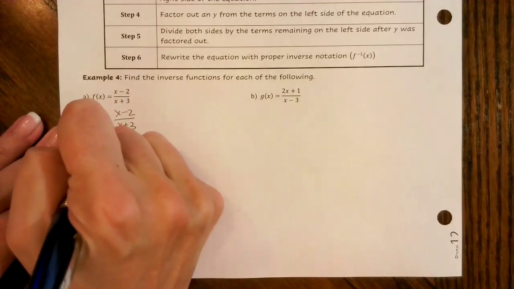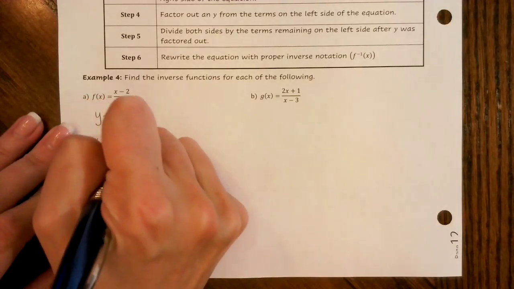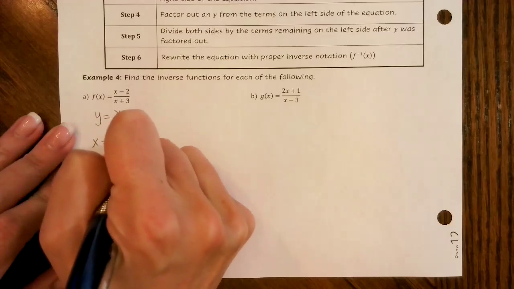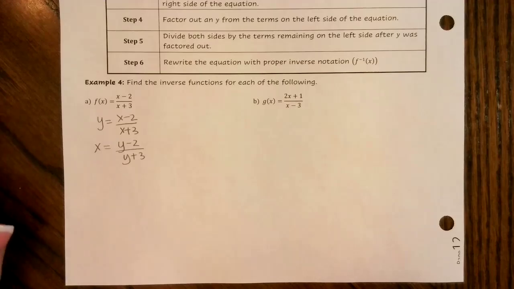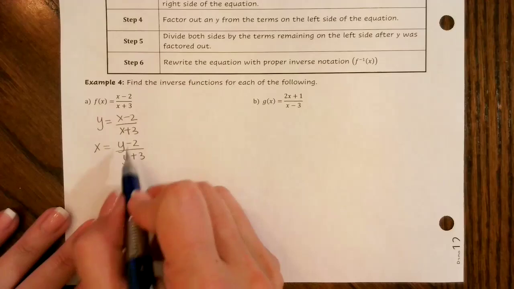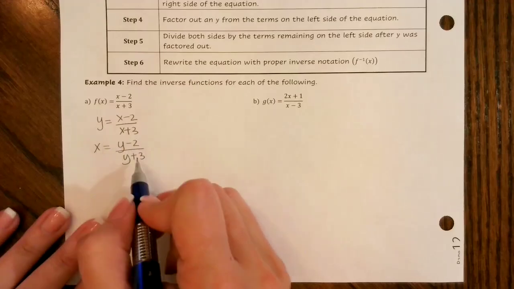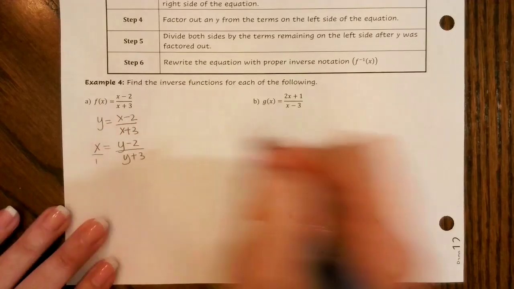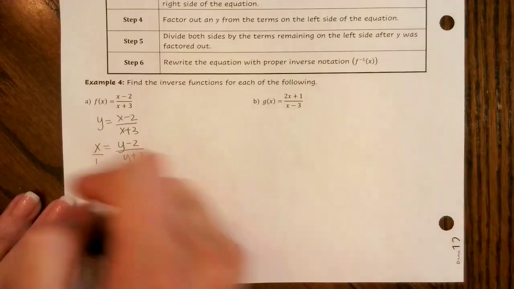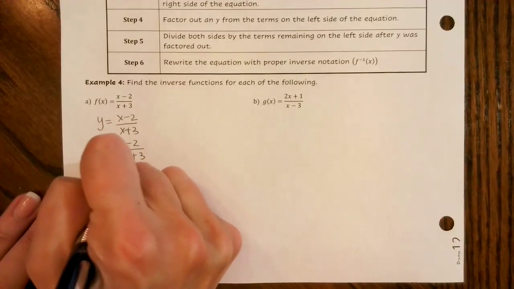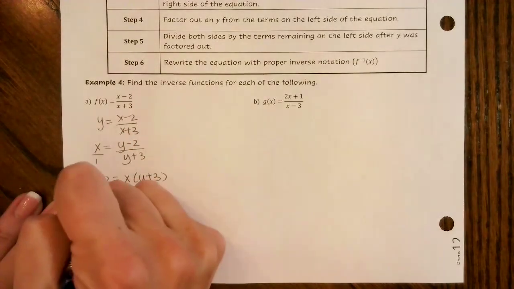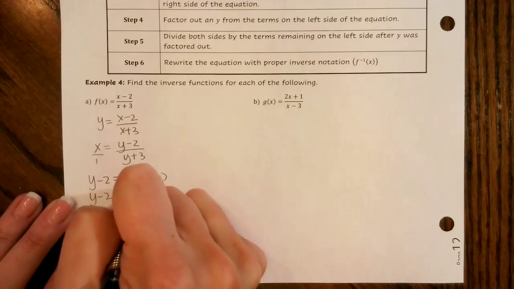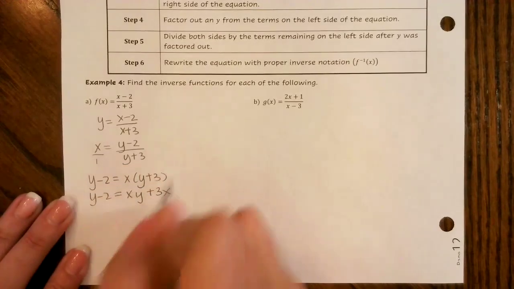Now we switch our x and our y. When we do that, we had 2 x's, now we have 2 y's. You do have to switch both of them. All right, this is set up as a proportion, so we can go ahead and cross multiply. And any whole number is over 1, so that's x over 1. So now we're going to cross multiply, and we get y minus 2 equals x times y plus 3. If I distribute that, I get xy plus 3x.